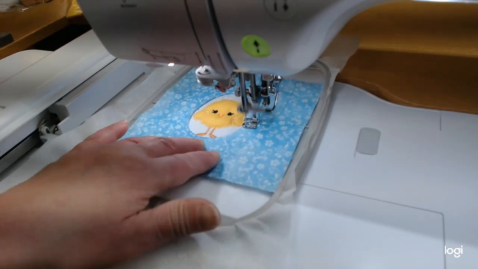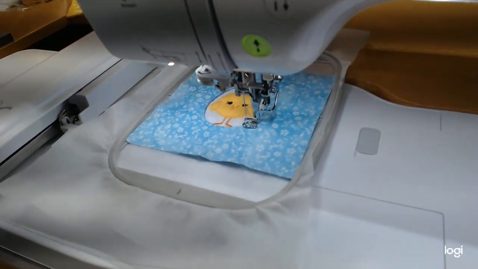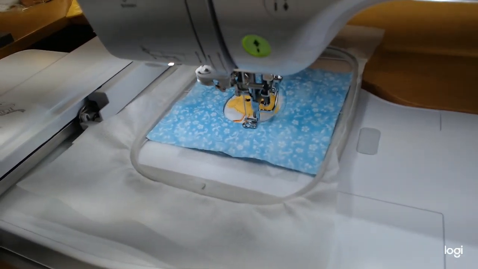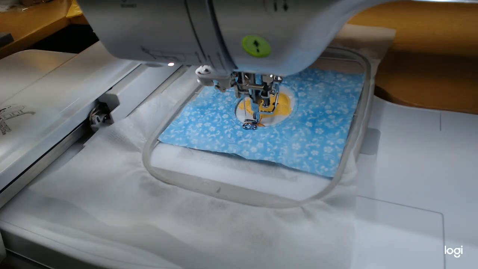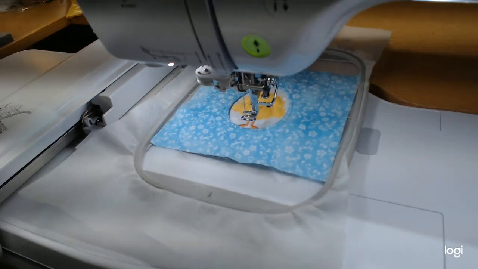So an interesting way to do reverse applique. This was really fun. And I like that they did them differently, so that some of them were done like windows and some of them were done, the applique was done on top. So that's cool. All right. So there's our little chick.